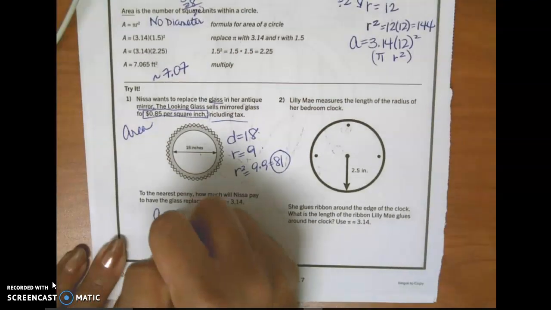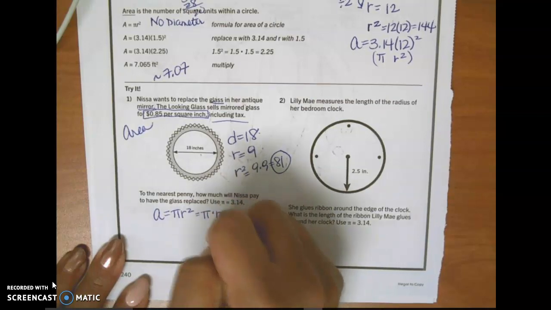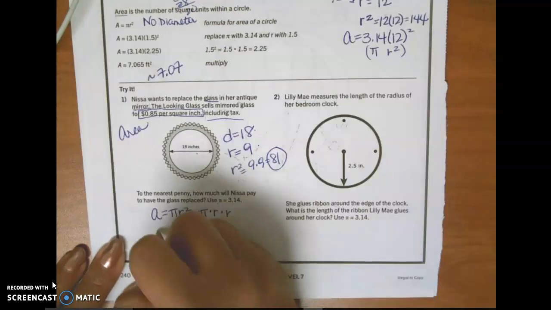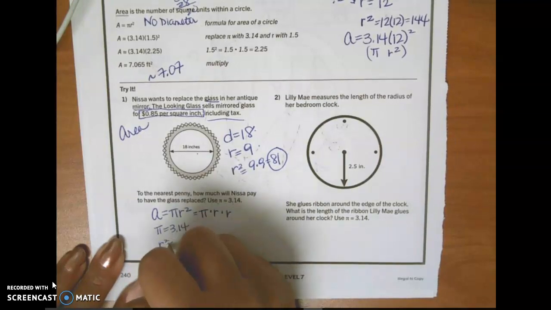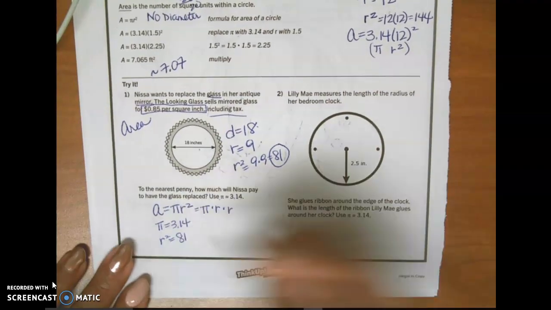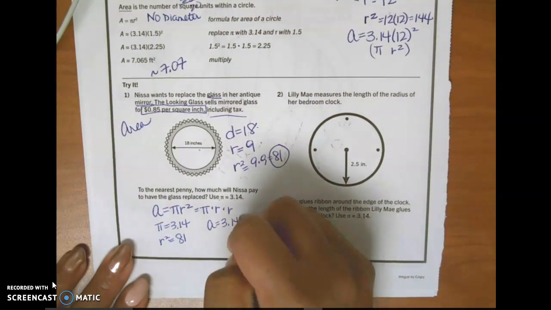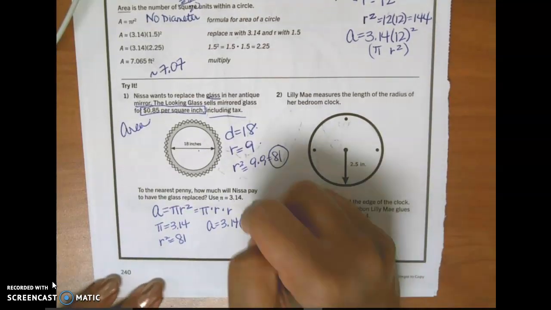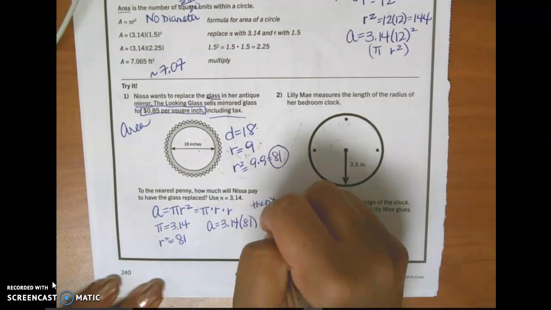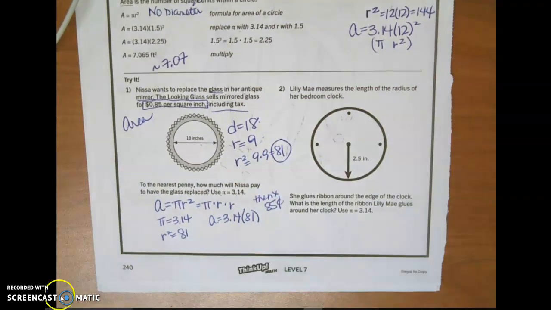Area equals pi times radius squared. Pi equals 3.14. Radius squared equals 81. Area equals 3.14 times 81. And then multiply by 85 cents.